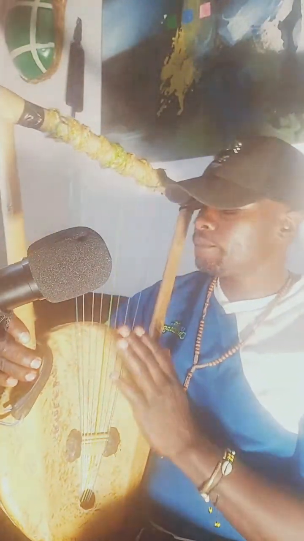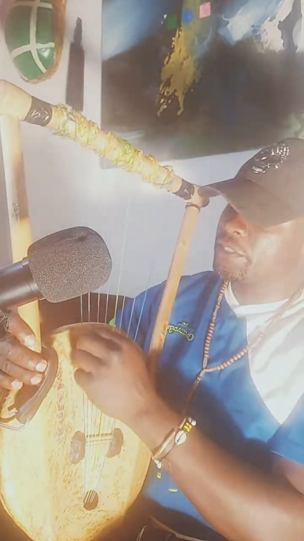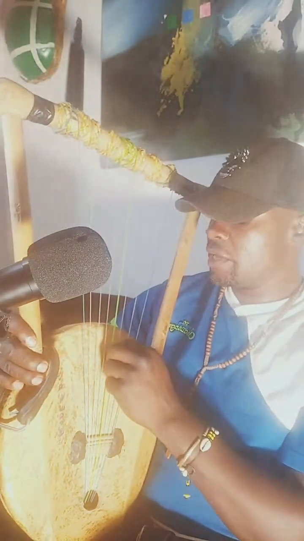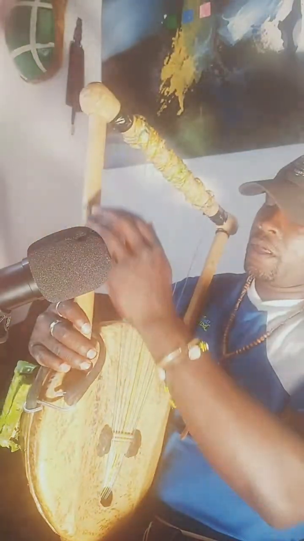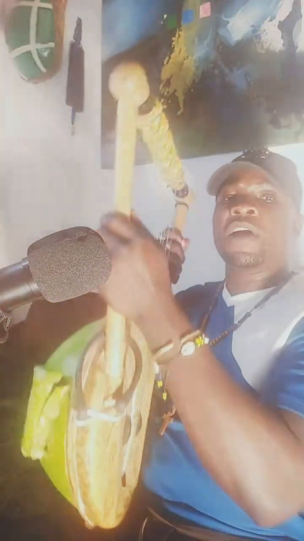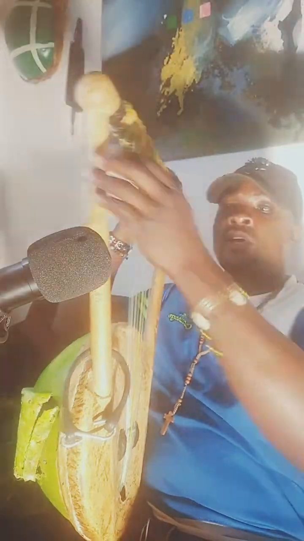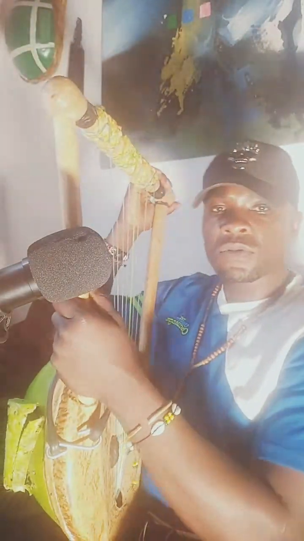Each of the strings has its own sound and its own tune, a different sound as you can hear. Yeah, it has different sound and different tune. Also here we have two handles. We have the right handle and the left handle. So this is the left handle.